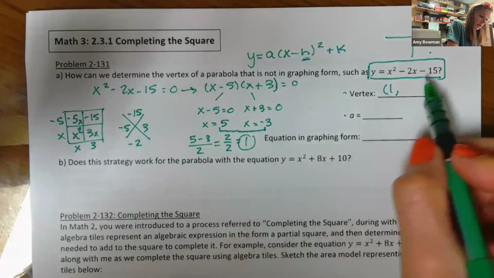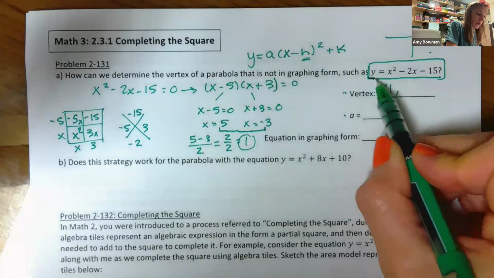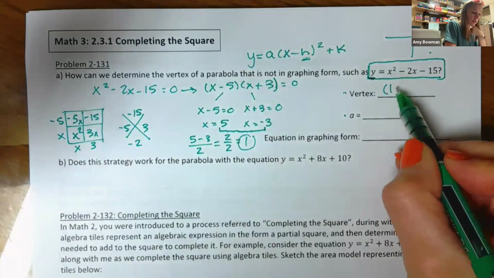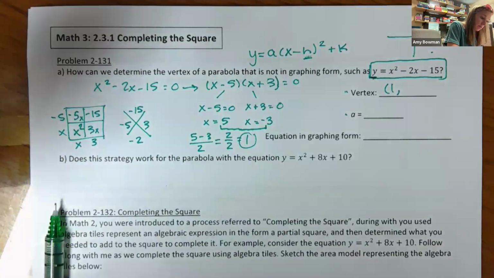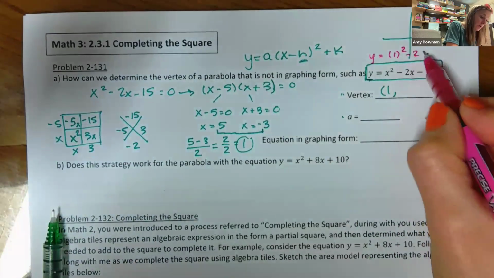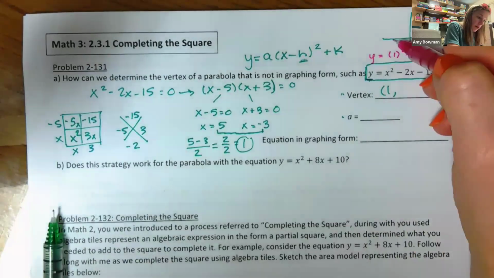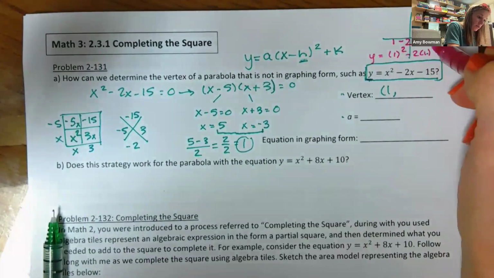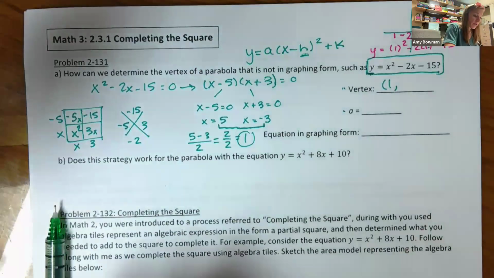But we can get the y value. What we need to do is plug our x value back in. We have an equation to solve for y when x equals 1. So we just need to figure out what happens when I plug 1 into this equation. That's going to be 1 squared minus 2 times 1 minus 15. So 1 squared is 1. Minus 2, so 1 minus 2 is negative 1, and then minus 15. So altogether, we get negative 16 for our y value for the vertex.